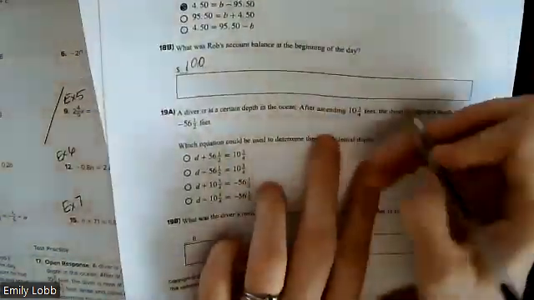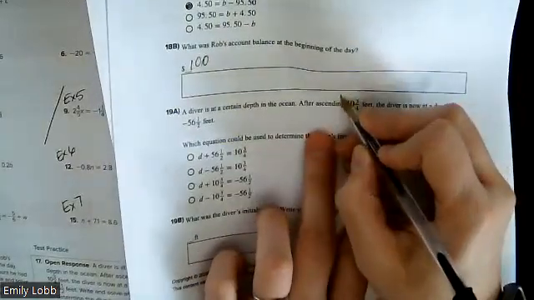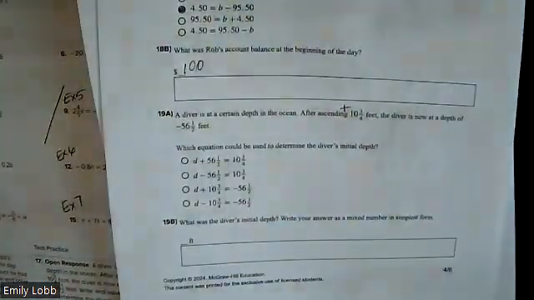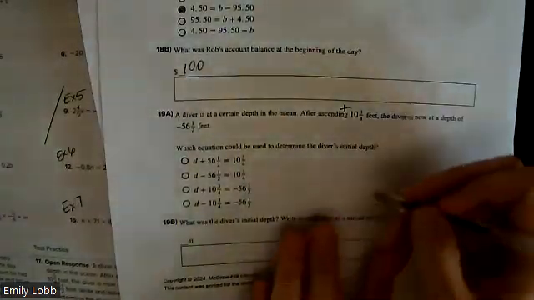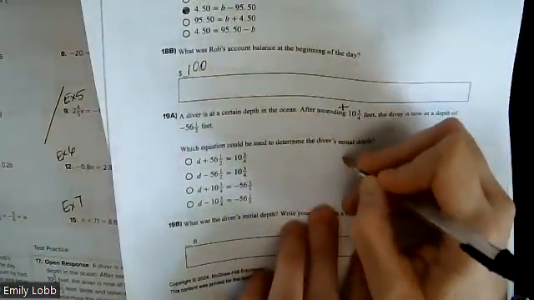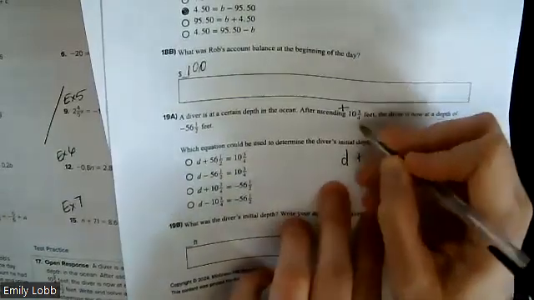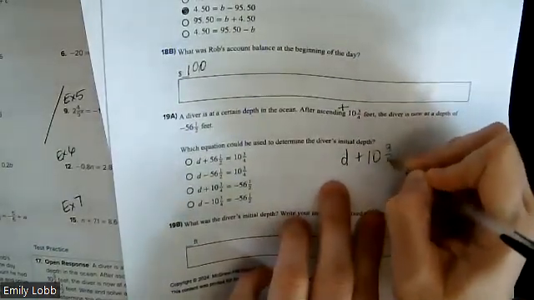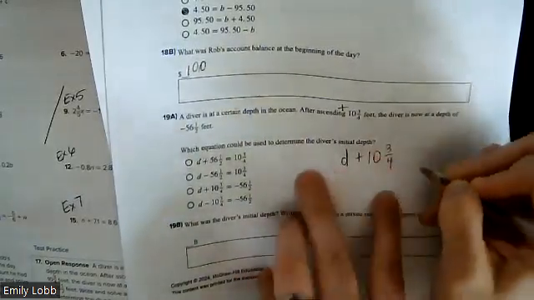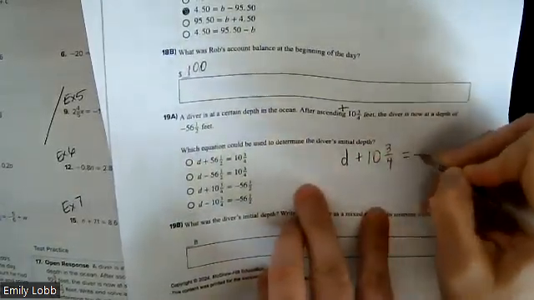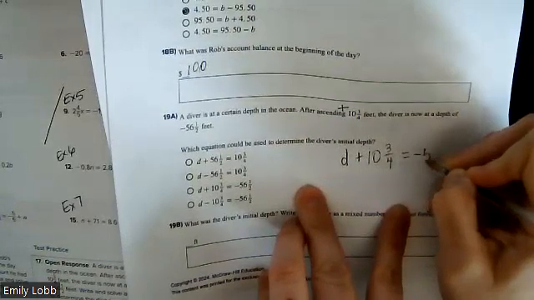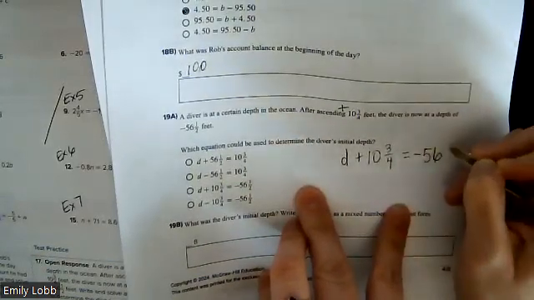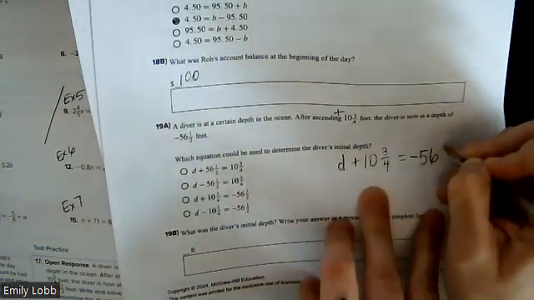So after going up, we're really adding 10 3/4 feet. The diver is now at a depth of something. So we have this depth plus, after going up 10 3/4 feet, they're now at a depth of negative 56 1/2. Oh man, we've got fractions, we've got integers.